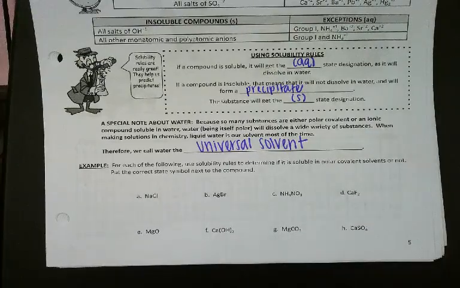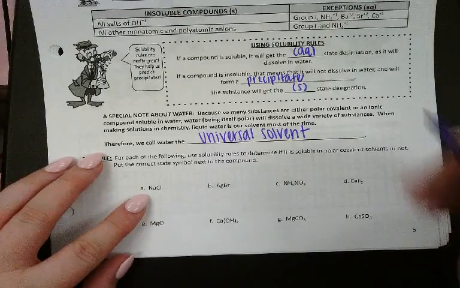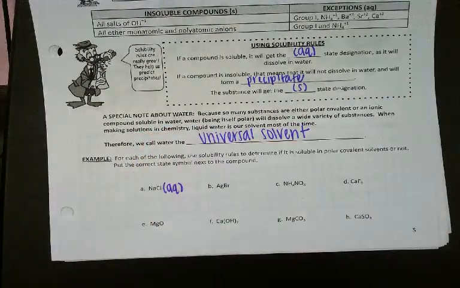All right, I'm going to do this first one with you, and then I'm going to have you do the rest of them. So it says, for each of the following, use the solubility rules to determine if it is soluble in a polar covalent solvent or not. Put the correct state symbol next to the compound. NaCl. Is this aqueous or solid? All right, I want you to do the rest of them.